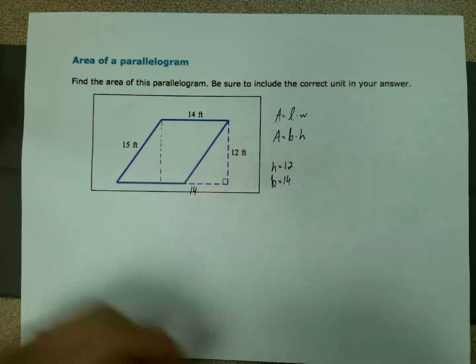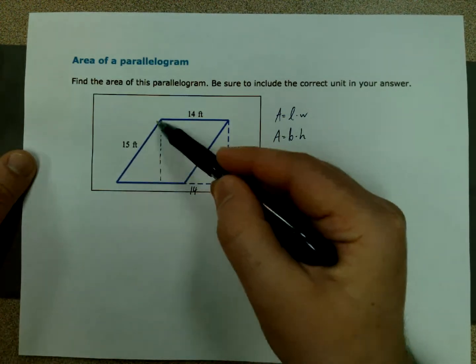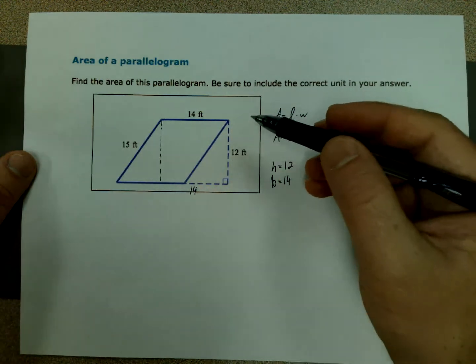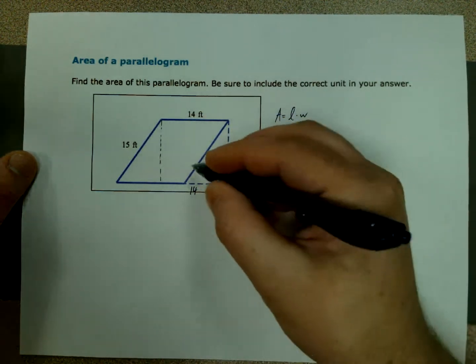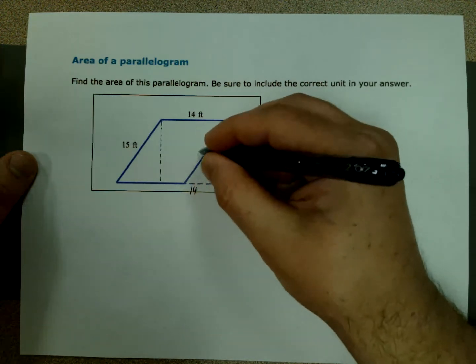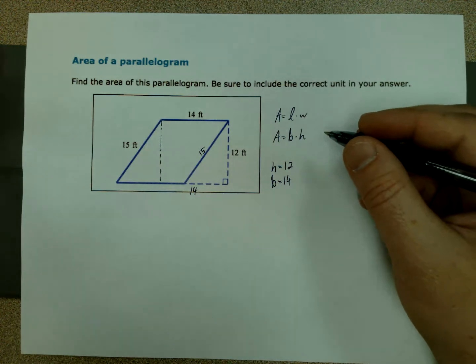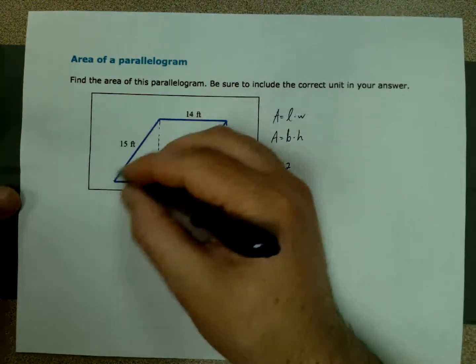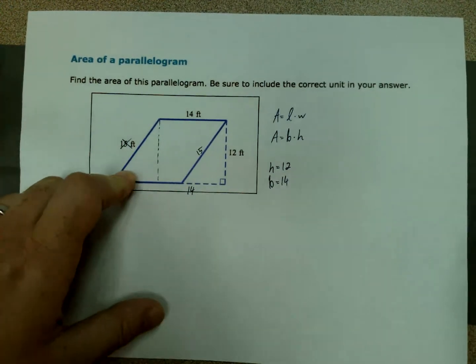Which may lead you to the question of, well, what about this 15? What do we do with that? So that thing's called the slant height. And honestly, nothing. We're not going to do anything with it for the area itself, because that's just telling us how long this slice is here out of our rectangle. It doesn't actually change our area at all. It just changes how much it slopes through our parallelogram. So we're going to ignore that number.